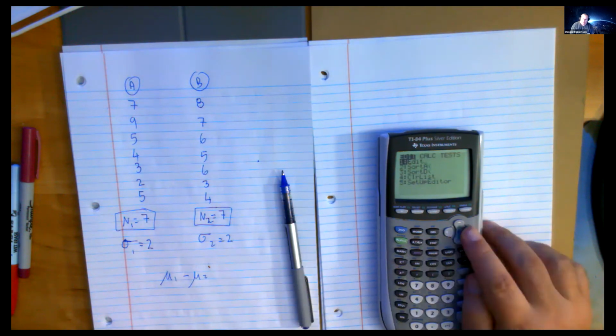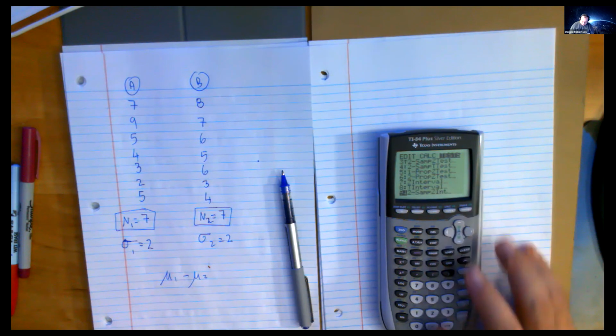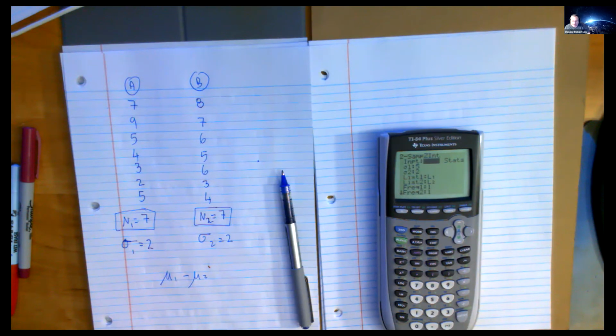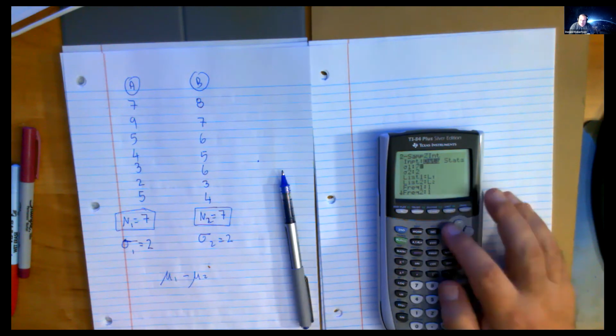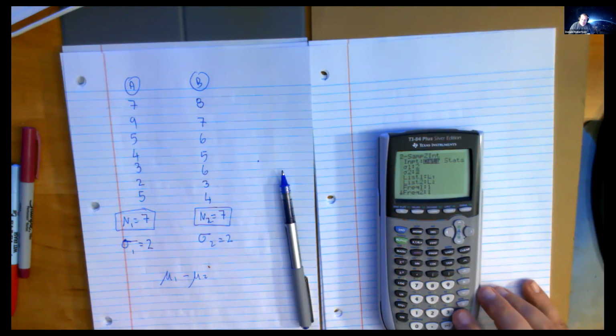I'll go back and do the stats. I'll go over to tests and I'll go down to number 9, and I'll do a 2 sample Z interval. I'll hit enter. And I've got data. I'm going to make this one 2, and this one 2. Keep them the same. I forgot a confidence level here.